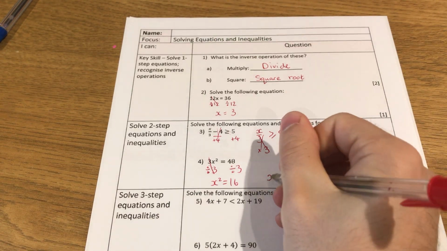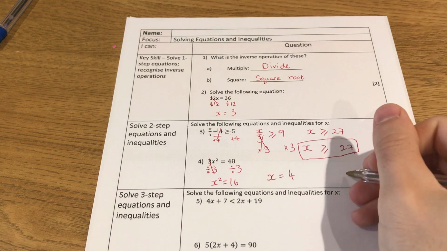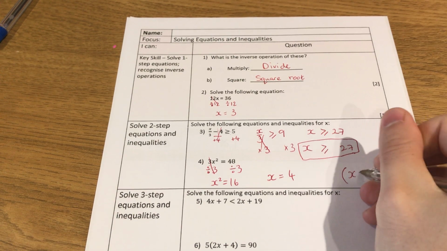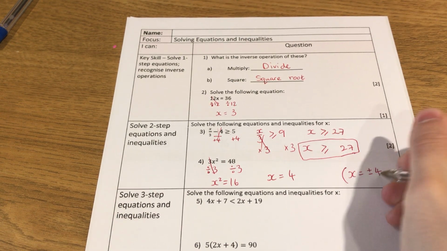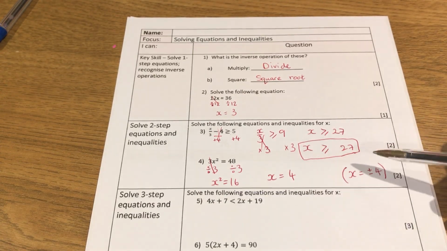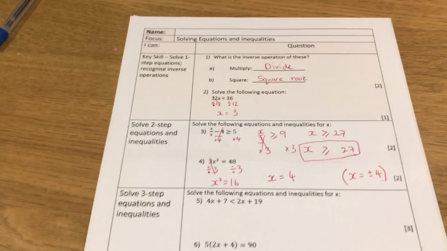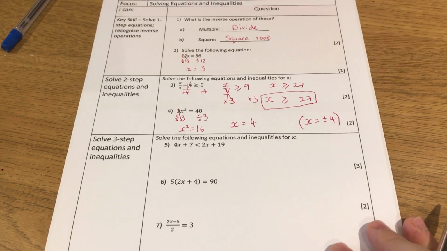Now, I'm going to give you full marks if you square root that and you get 4. Technically, the perfect answer is x equals plus or minus 4, and you write plus or minus like that, because when you square root 16, it could be positive or negative. I don't think anyone would have done that, but if you did, bravo, that's phenomenal. Okay? Right, question 5.